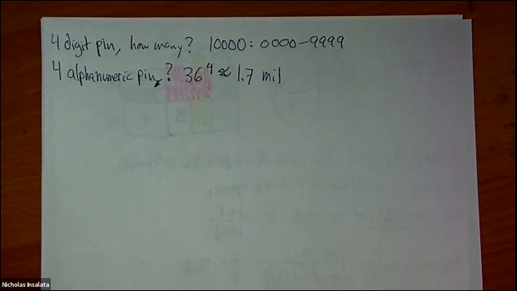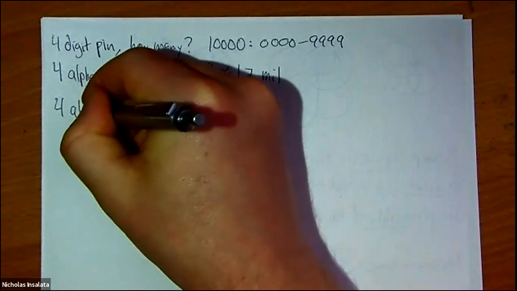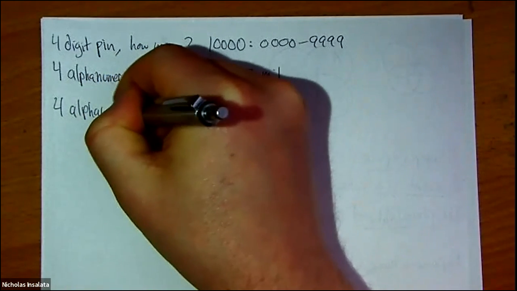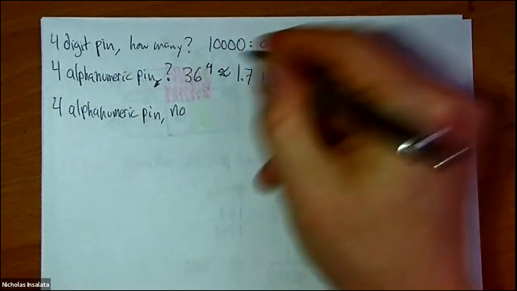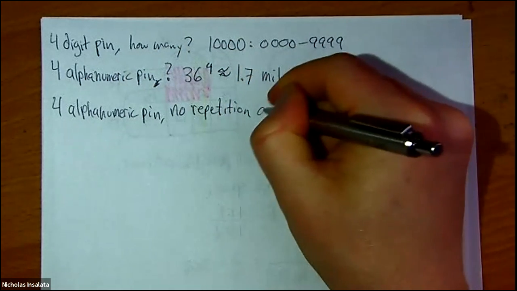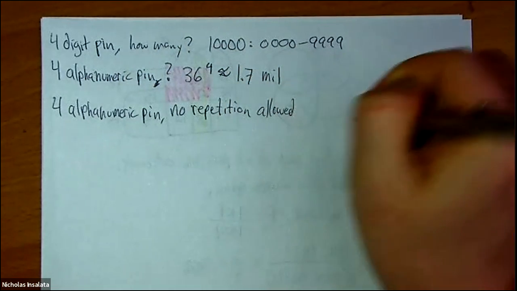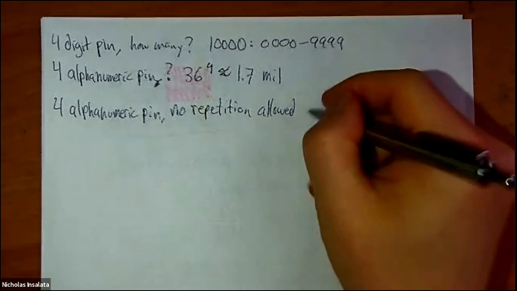Okay, let's do another example. Let's do a 4 alphanumeric pin with no repetition allowed. So for example, you could have A1B5, but you couldn't have A1BA, right? You can't repeat any letters or numbers. So now how can we compute this?